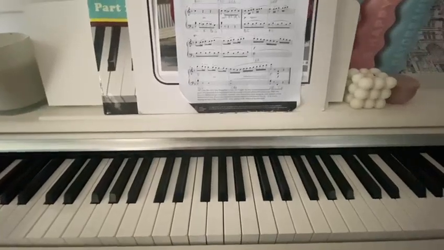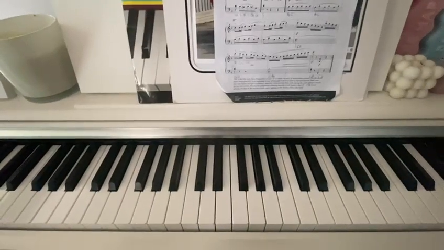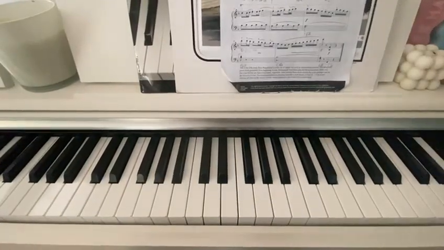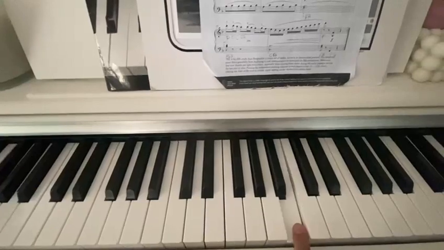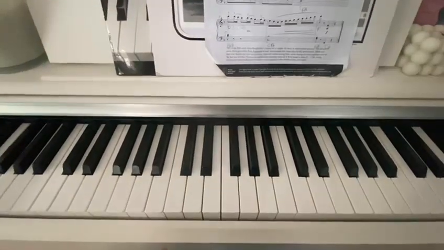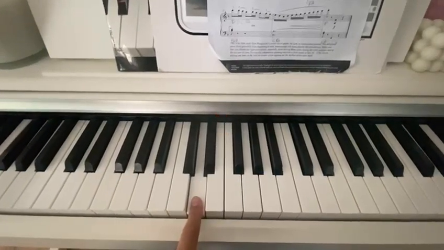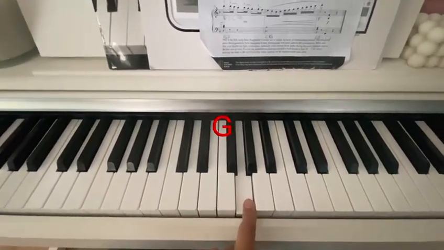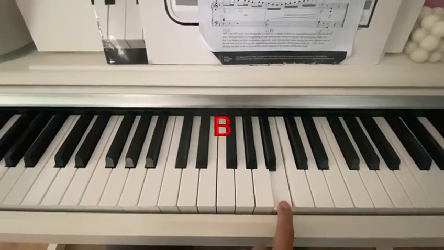Today I'm going to be teaching you about keyboard basics. The first thing you have to know when practicing the keyboard is where the notes are. We use the letters C to B, with C being here and B being here. The letters in between are C, D, E, F, G, A, B.